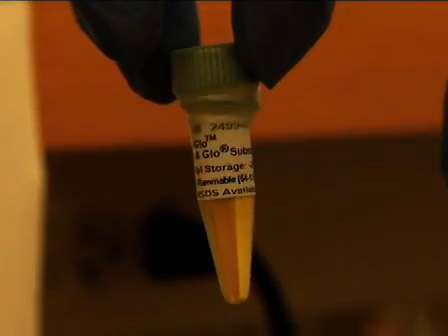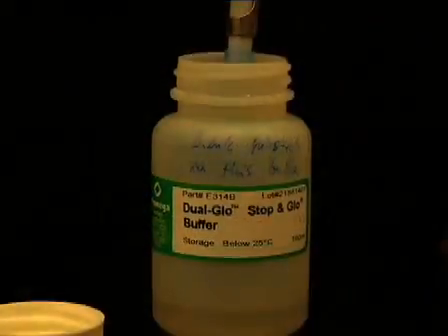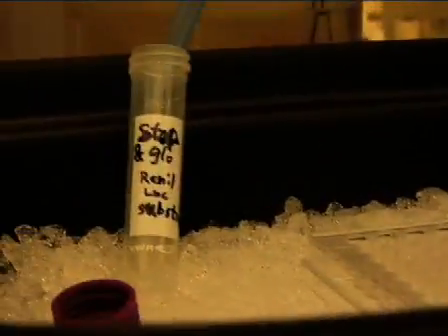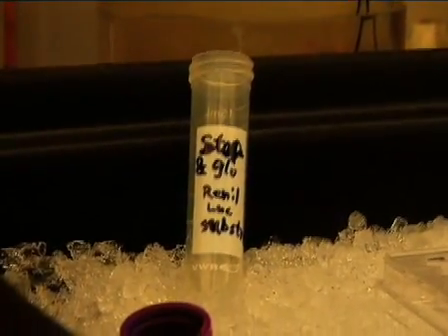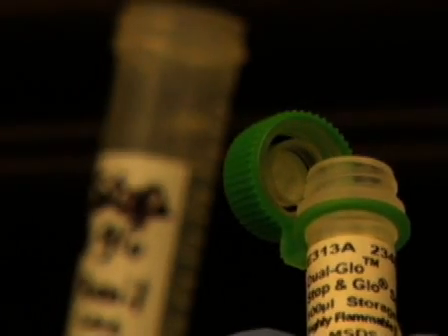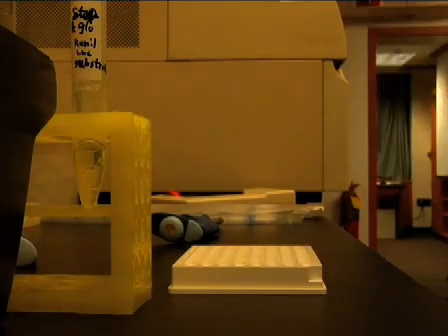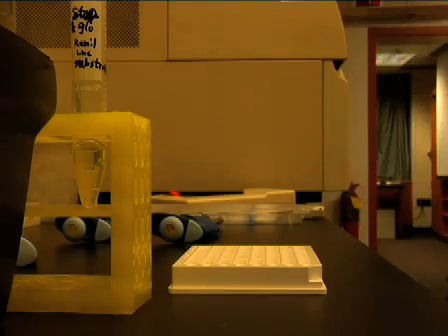Next, perform the Renilla luciferase assay in order to obtain data for the control plasmid. To do this, prepare immediately before use an appropriate amount of Renilla luciferase substrate solution by adding 1 part Dual-Glo Stop & Glo reagent to 100 parts Dual-Glo Stop & Glo buffer. Next, add 15 microliters of substrate solution to each well. Incubate the plate at room temperature for 10 minutes and then measure the luminescence again.